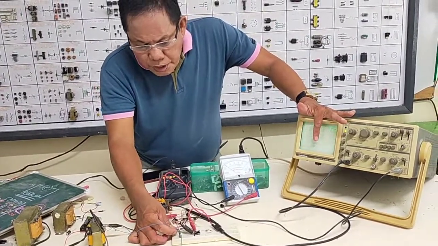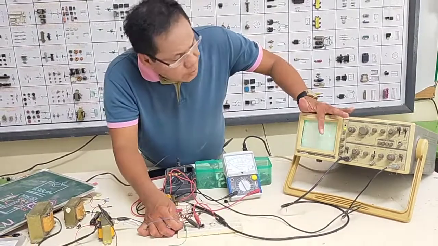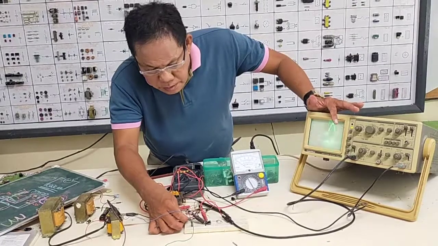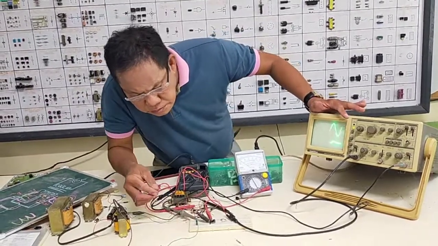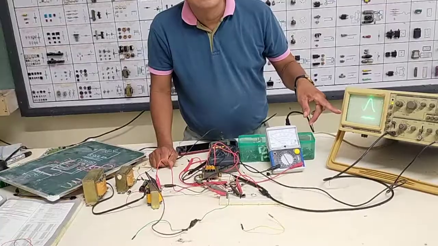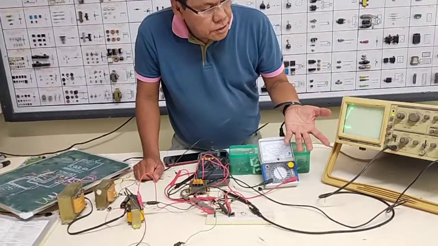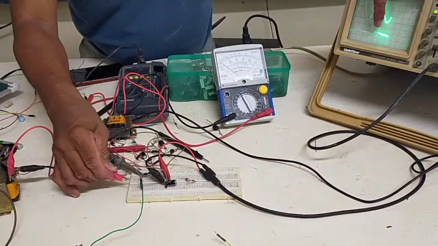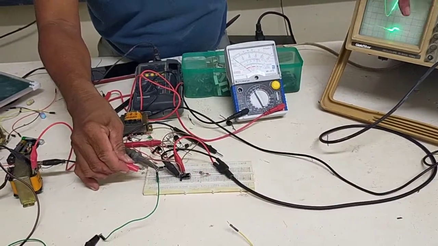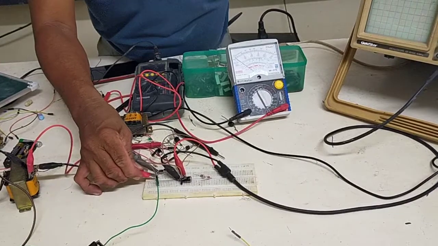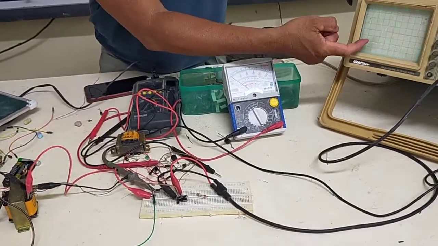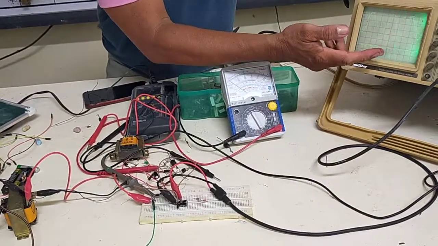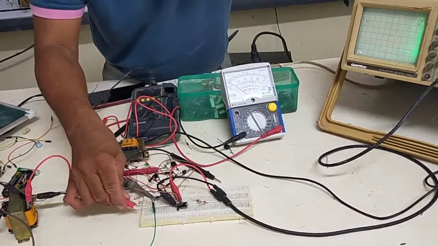But with full wave, this is now the difference between half wave, bigger variation, around 2 volts, but full wave, the variation is refined. The variation of the voltage is around 1 volt compared to half wave, which is 2 volts.